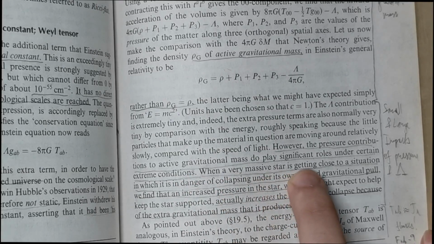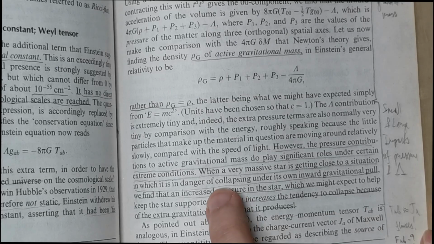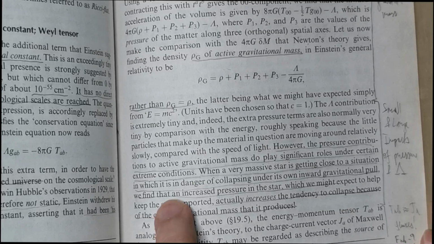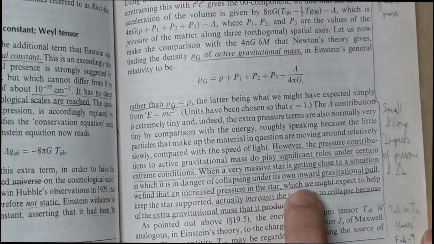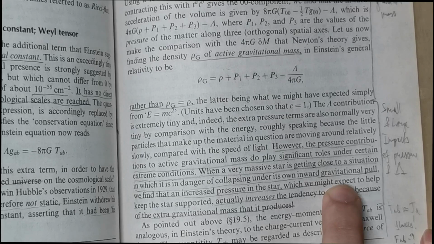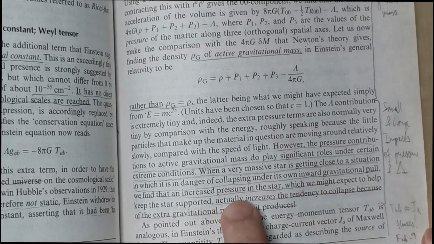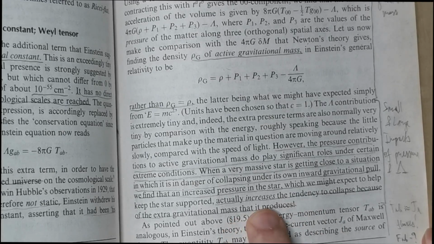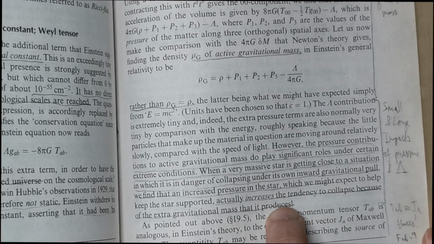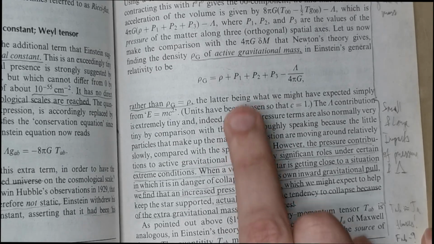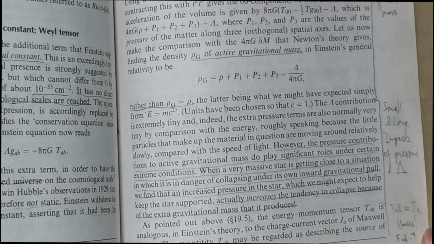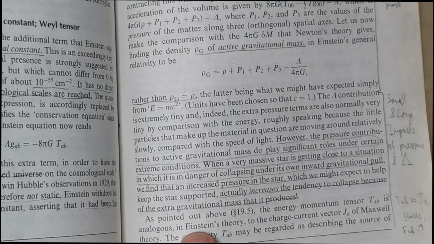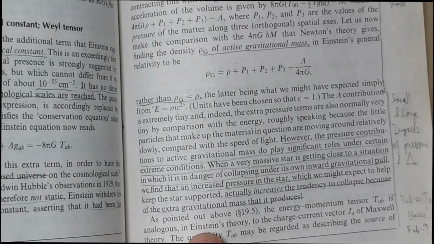Like a very massive star getting close to a situation in which it is in danger of collapsing under its own inward gravitational pull, we find that an increased pressure in the star, which we might expect to help the star support itself, actually increases the tendency to collapse because of the extra gravitational mass that it produces. So basically he says that those pressure terms can induce something like black star formation or something like that. Okay.